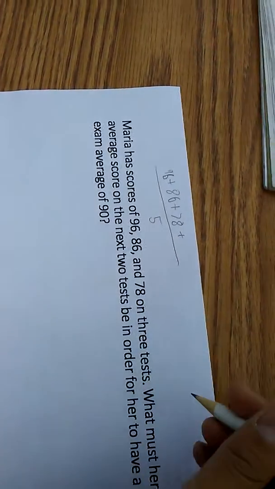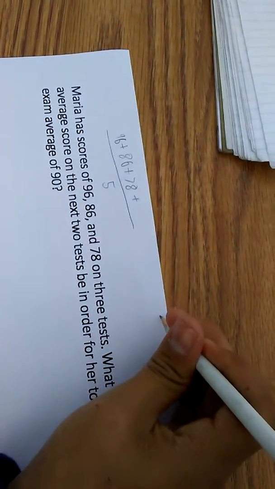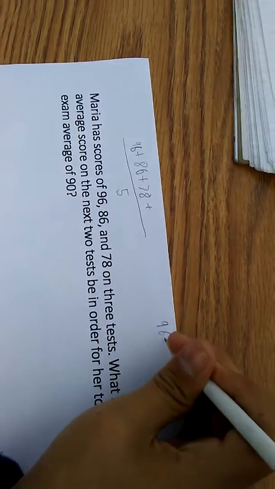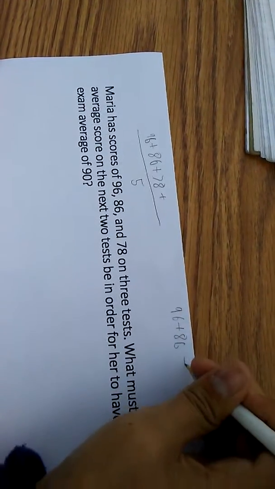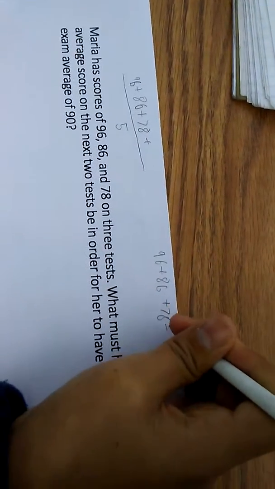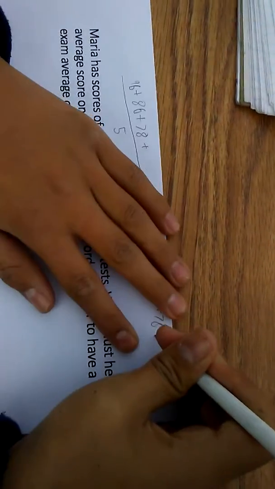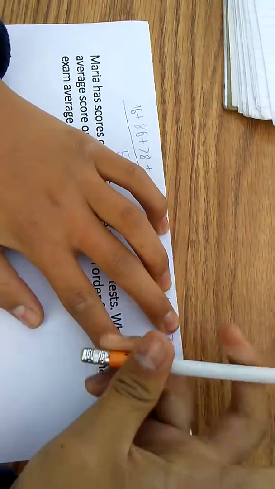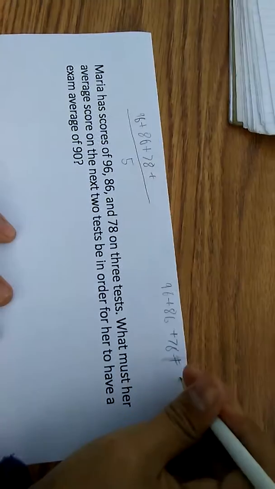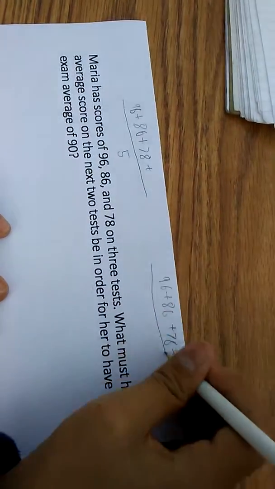I'm going to start off by writing the equation, which is 96 plus 86 plus 78 plus 2s, divided by 5.